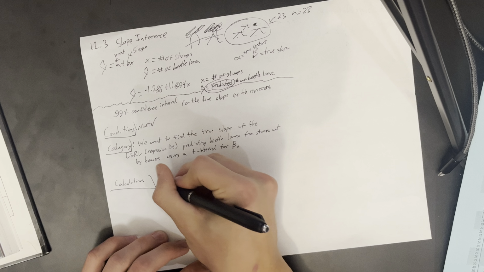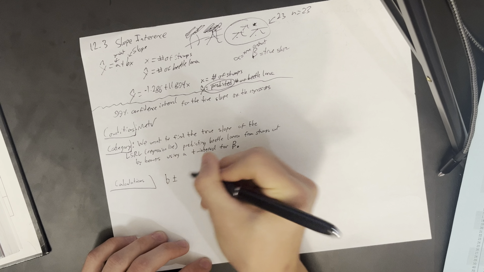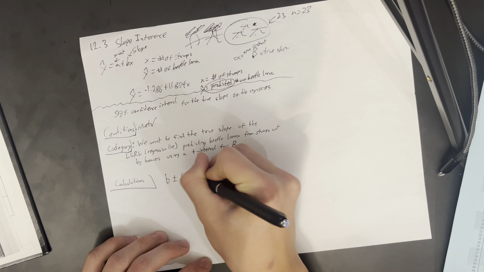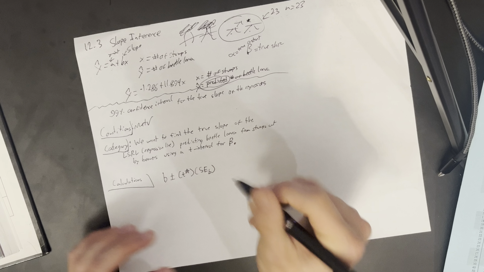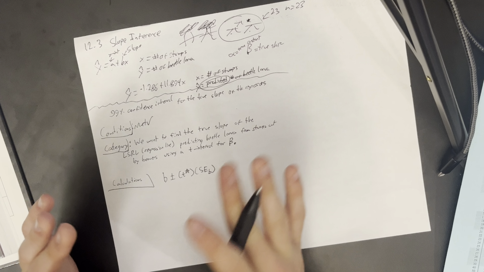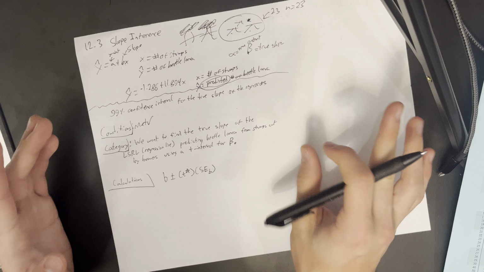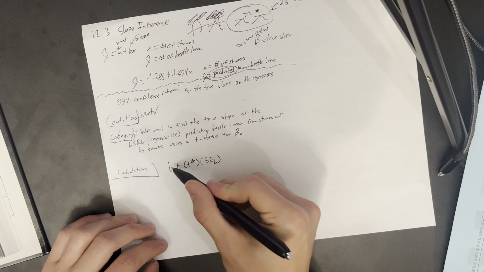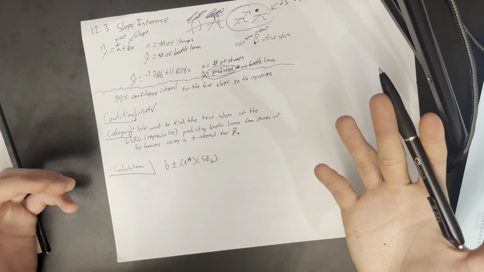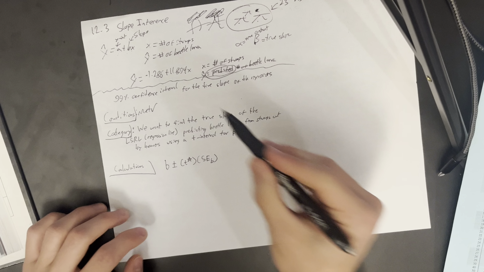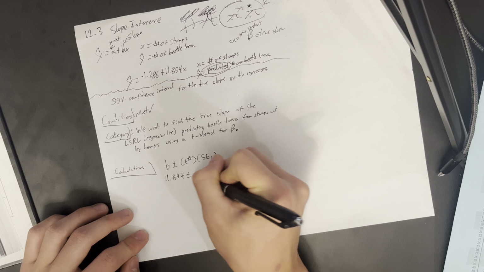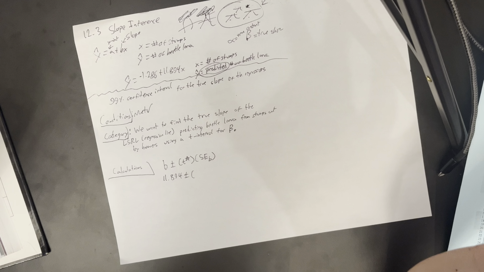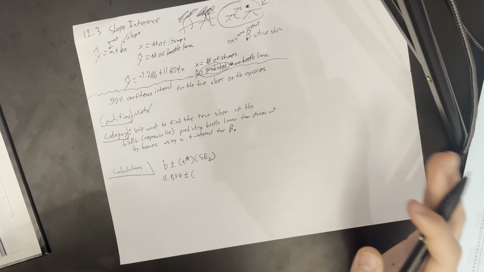To find your confidence interval, it's B plus or minus your T critical value times your standard error for B. Oh my gosh, what is going on? I have no idea where to start. Just kidding. Okay, what's B? Remember, B is our slope, and we're already given it. It's 11.894. And then plus or minus. Now this part's gonna confuse me, but you know what? Not really.